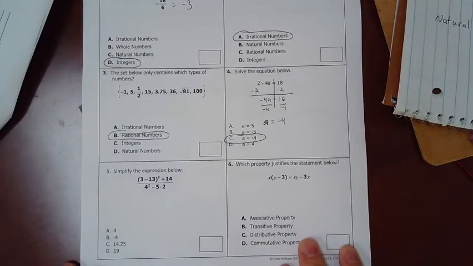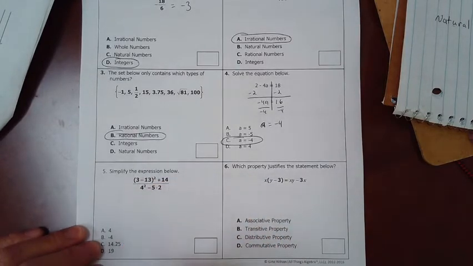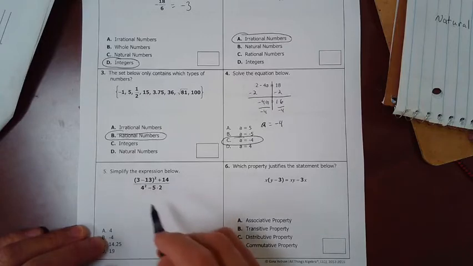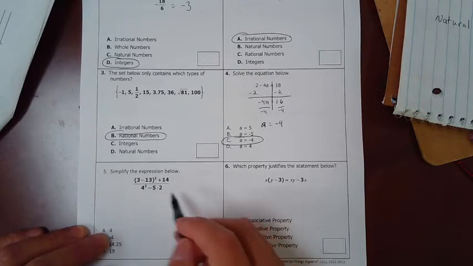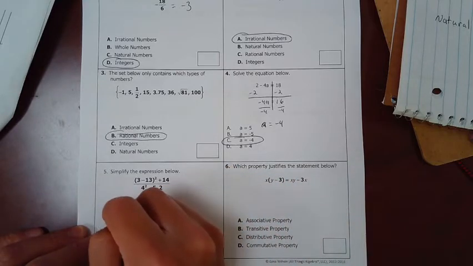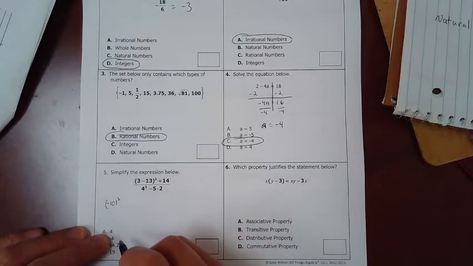All right, number 5, order of operations. All right, so let's go ahead and get a number for the top here. Simplify the top. So for the top, I have 3 minus 13, which is negative 10. So I have negative 10 squared. And negative 10 squared is 100.